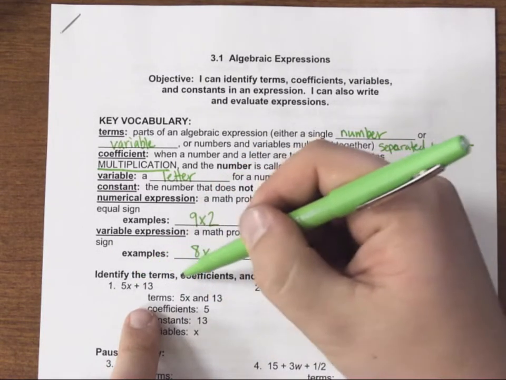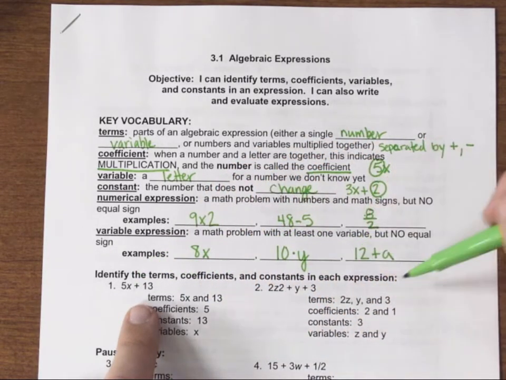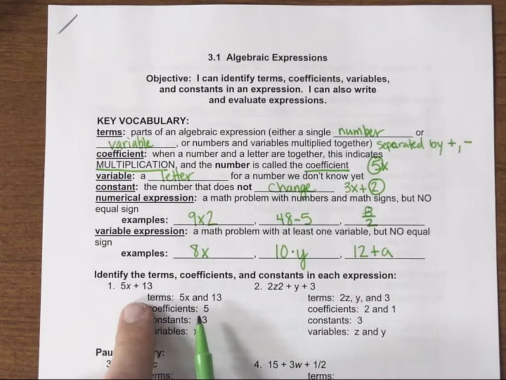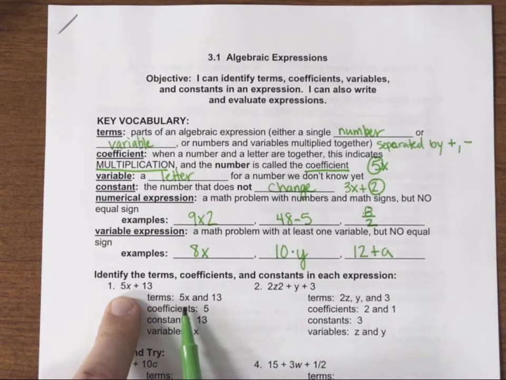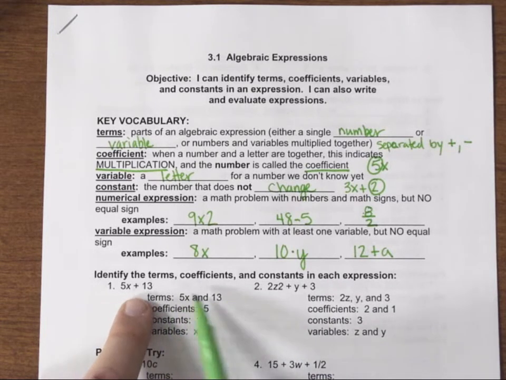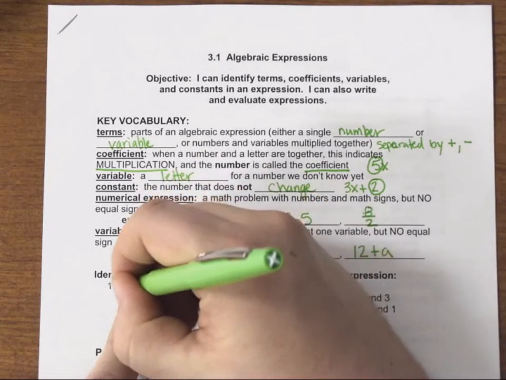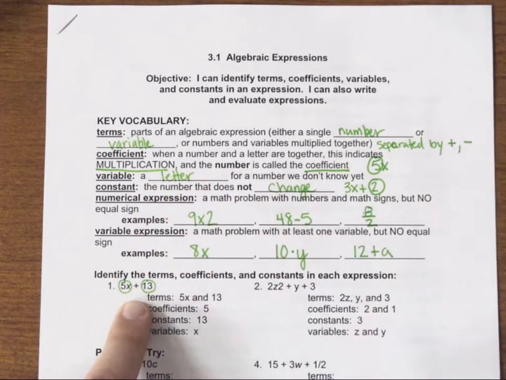So identify the terms, coefficients, and constants in each expression. In this first one, the terms are 5x and 13. They are separated by a plus sign or a minus sign. That's how we know what my terms are in an expression.